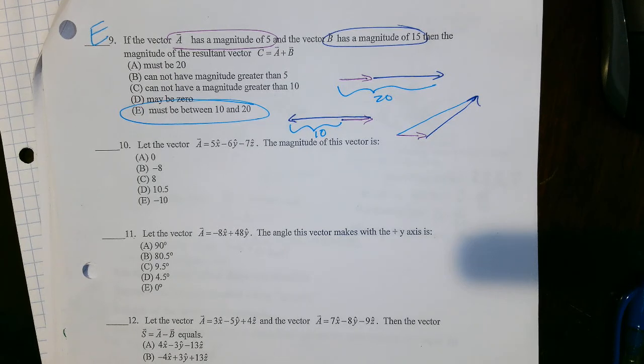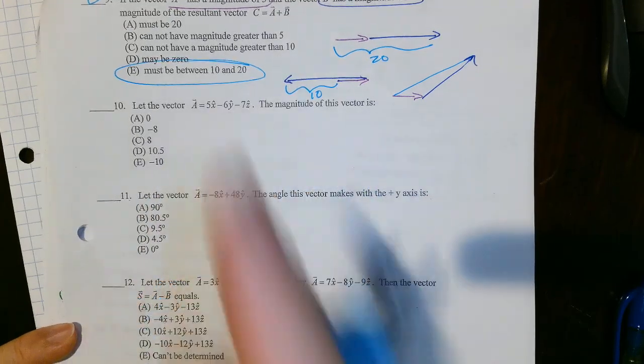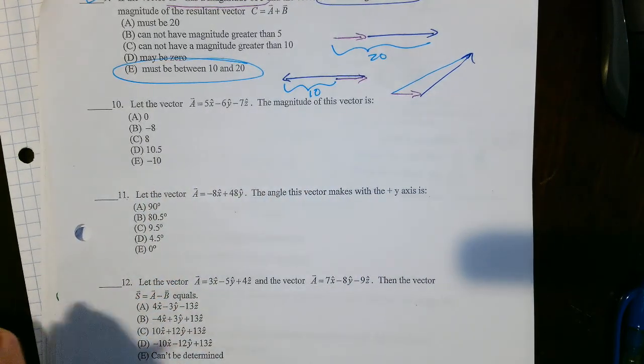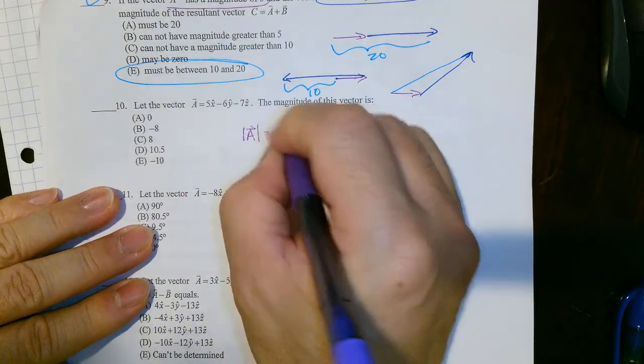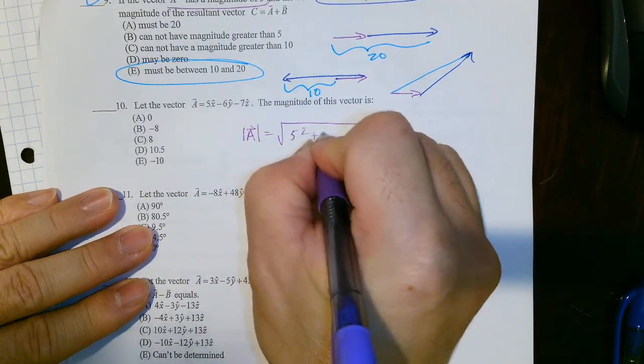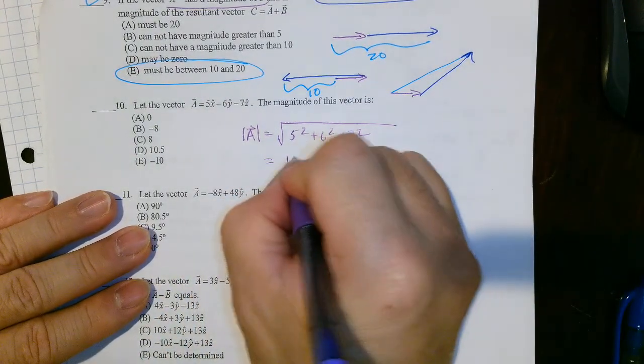Number 10, let vector A equal this. Magnitude of the vector is, OMG, that's so easy. The magnitude of A is straight out of the distance formula: 5 squared plus 6 squared plus 7 squared. And that should equal 10.5.